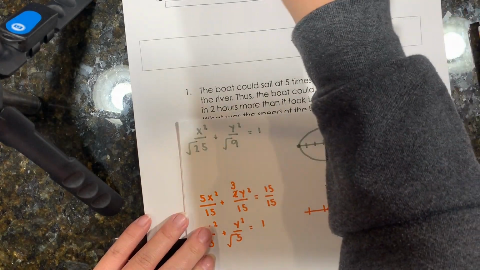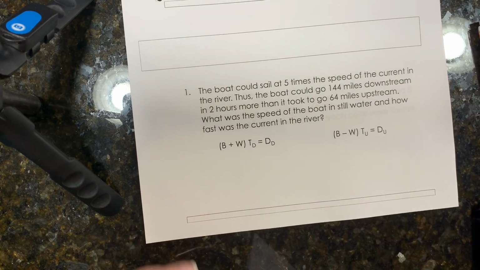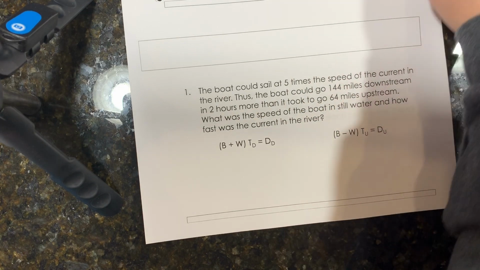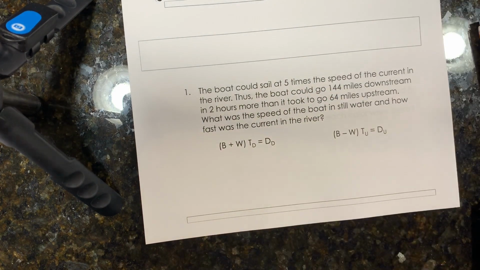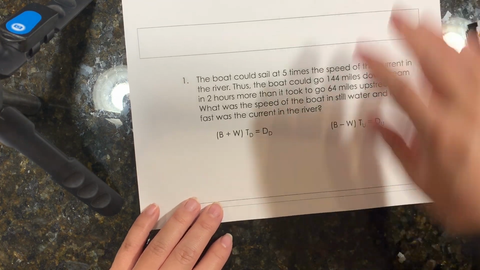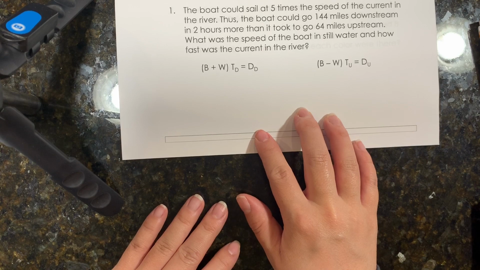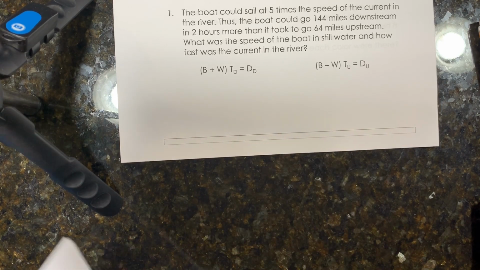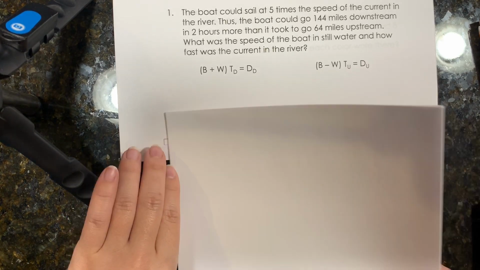Now what I want you to do is pause this video and attempt numbers 1 through 10 on this lesson. Then play it so that you can go over them with me. But I want you to attempt them on your own first. So pause this video now, attempt 1 through 10, and then we'll go through them together.